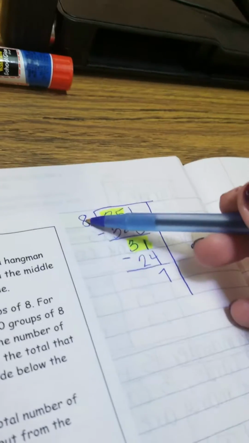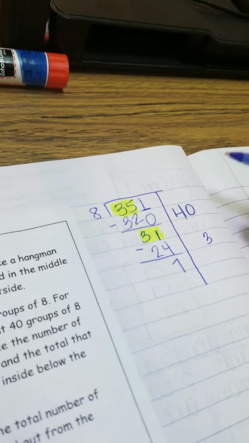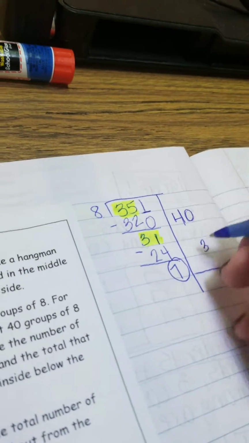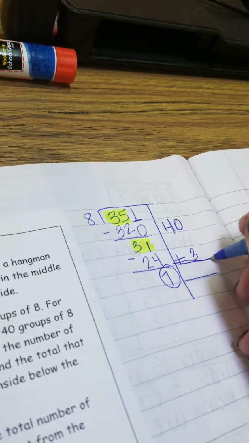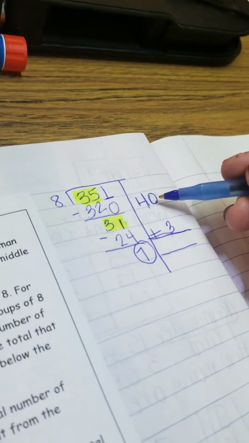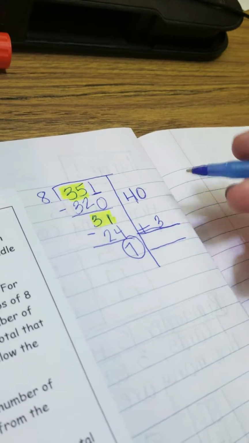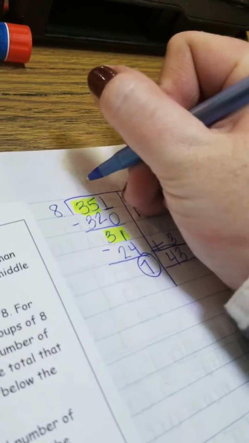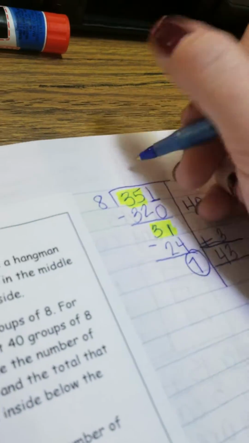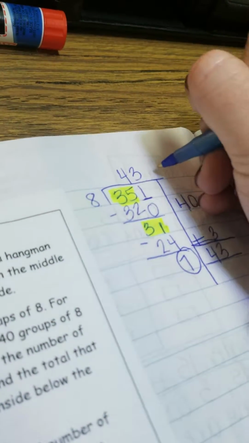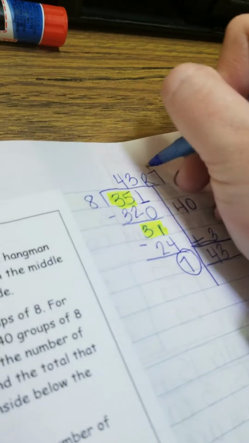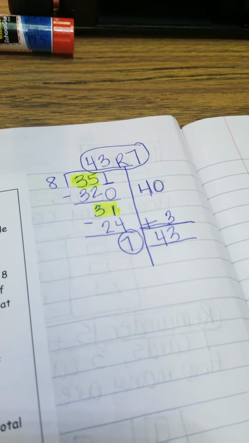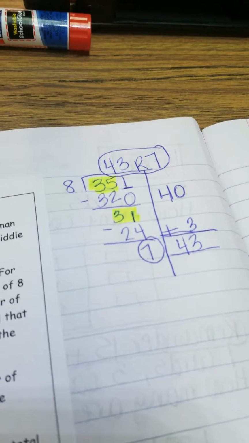Now, can I do 8 into 7? No. So this is where I'm going to stop because I can't do any more. I'm going to come over here and add my partial quotients. So I'm adding what? 40 plus 3 gives me what? 43. And my 7 is my remainder. So when you're answering a division problem, you say 43, remainder 7.